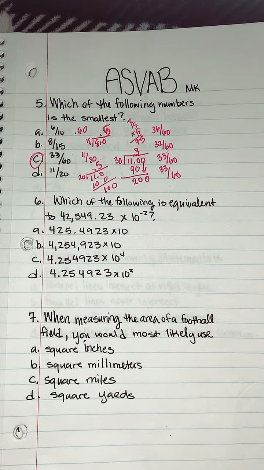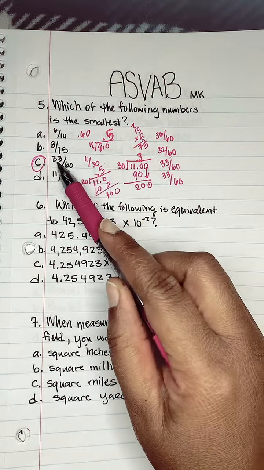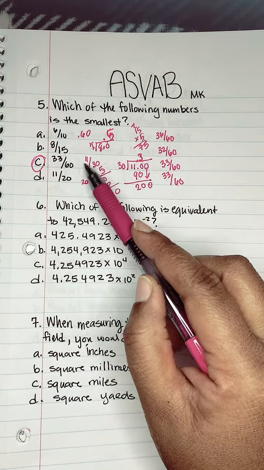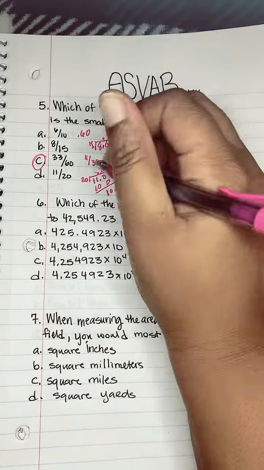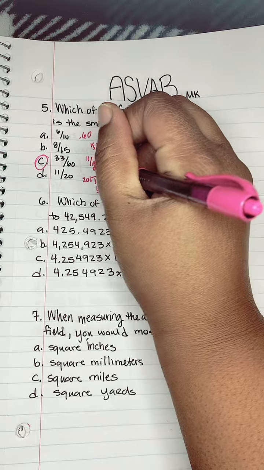You didn't reduce it correctly? Oh, did I not? So let me see. If I divide this by 3, I get 11. If I divide this by... Oh, I get 20. You guys are right.